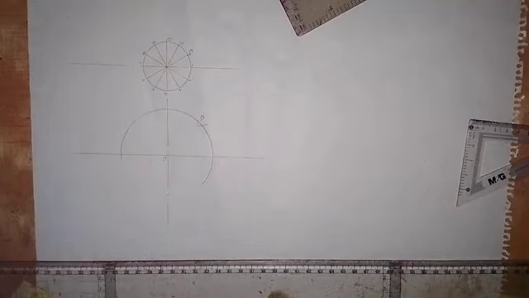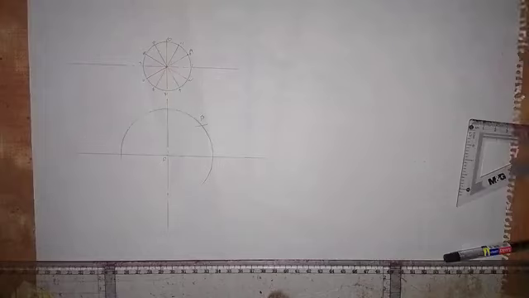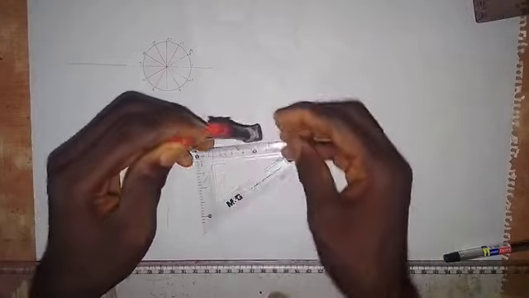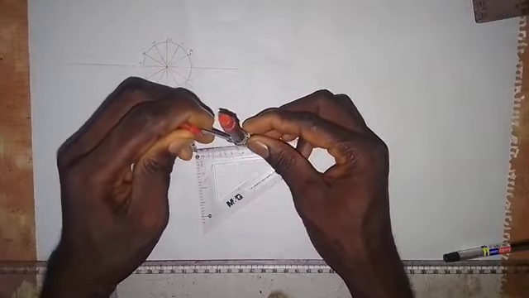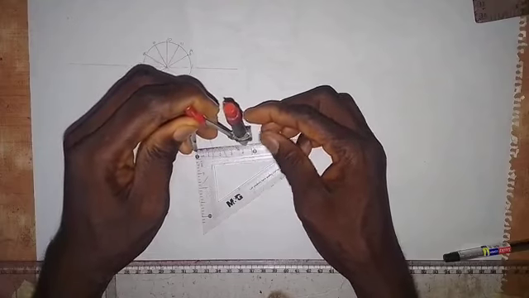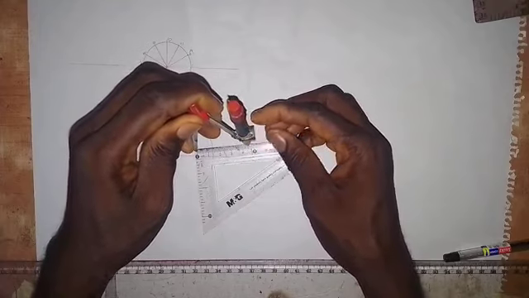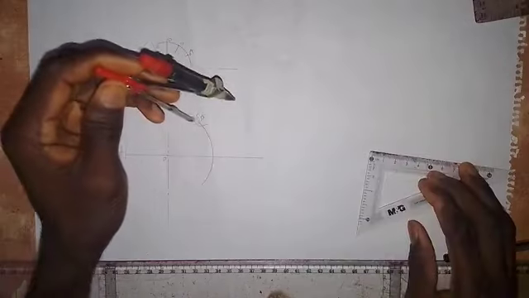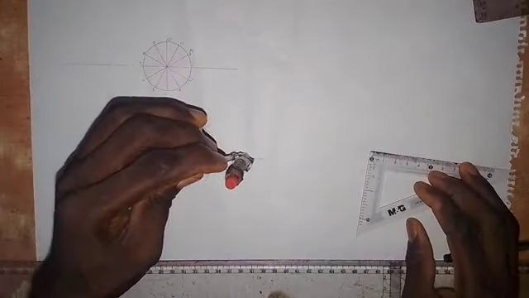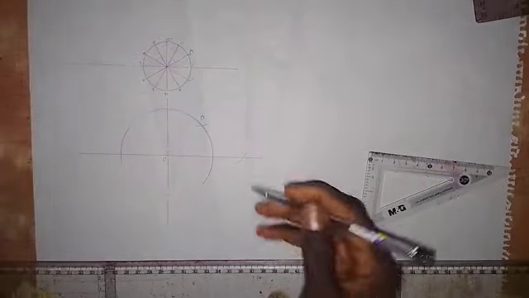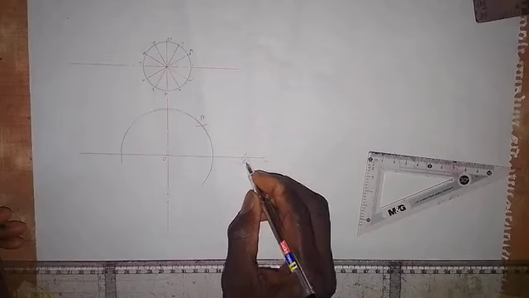All right, so let's see the next thing that we are going to do. Which one have we not made use of among the data that we are given? We have not made use of BC. BC is 45, so we also take the compass and take a measurement of 45 millimeters. So here we have 45 millimeters here. Putting the pinpoint here, we make an arc on this straight line. So here is point C.